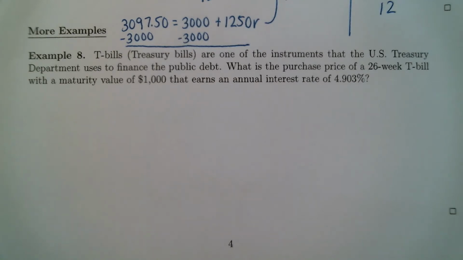Don't worry about what a T-bill or a treasury bill is. You don't have to understand the details of a treasury bill. If you're going through these financial problems, you may sometimes see something like a T-bill or some other name, and you're not sure what that means. You don't have to know the specifics of those types of bills or similar items, so don't worry about that.